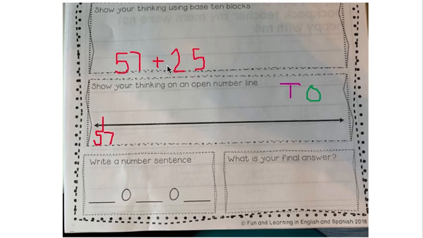So we look at our second number, which is 25, and 25 has 2 tens. So from 57, I'm going to make 2 humps, 1, 2. And in those humps, I'm going to write plus 10.